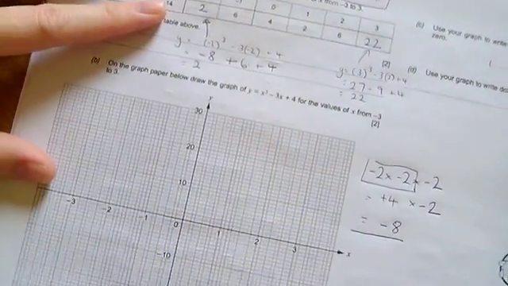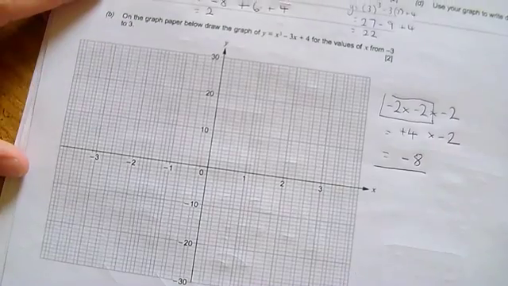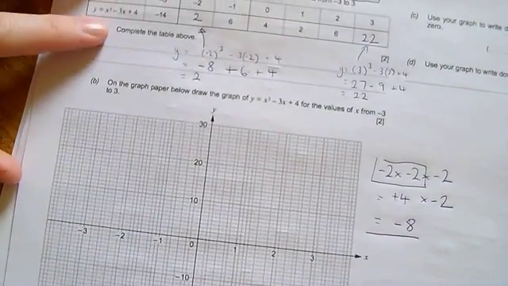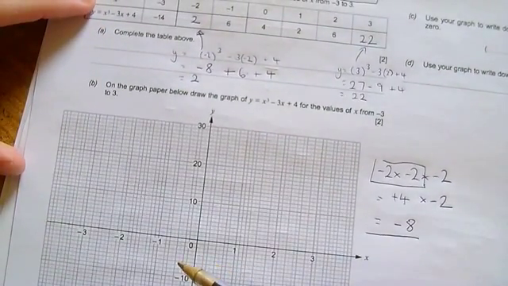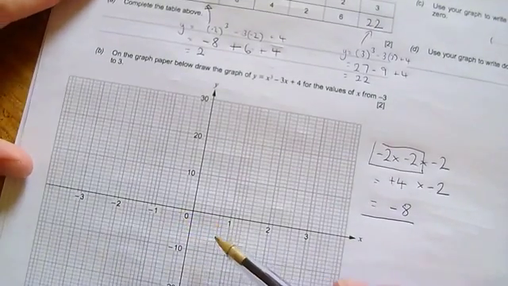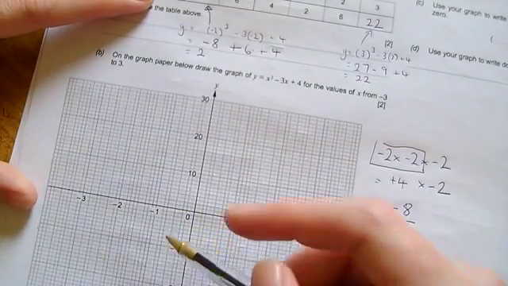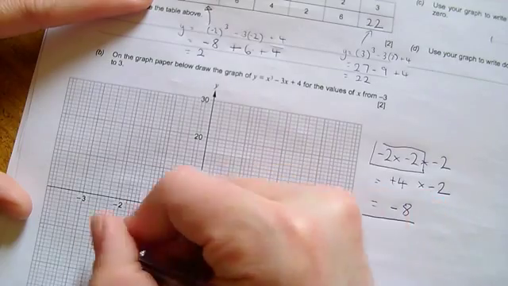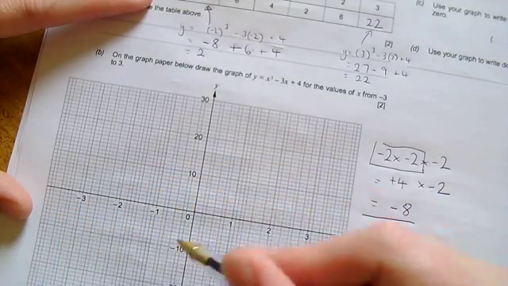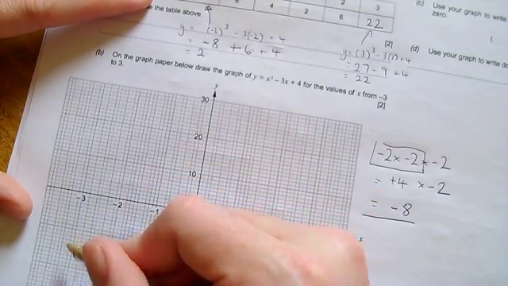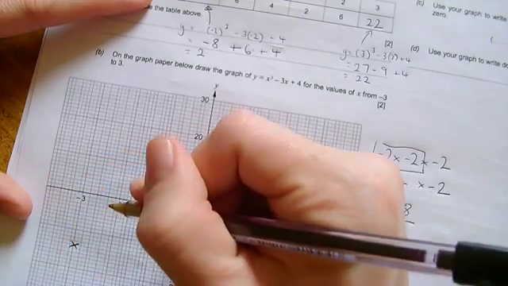Okay, now I'm going to plot those coordinates. So looking at my table, I'm plotting these. You'll see me plot some, but maybe not all of them. So minus 3 and minus 14 would be minus 10 there, and then I'm coming down 4. So 1, 2, 3, 4 would be there, but again you should be using a pencil.